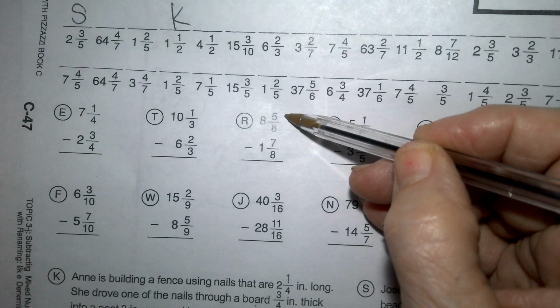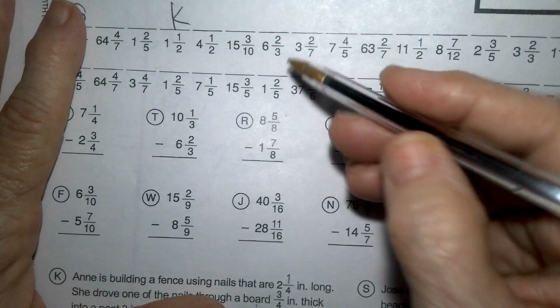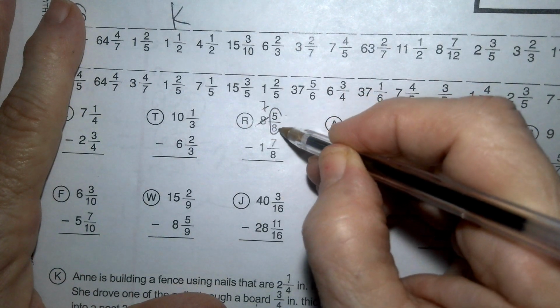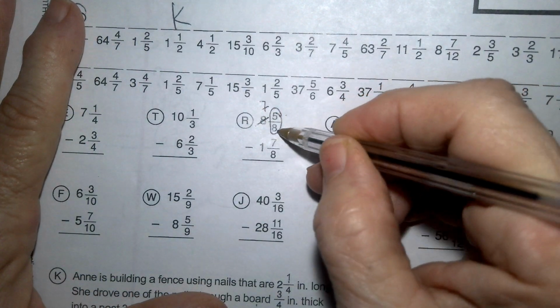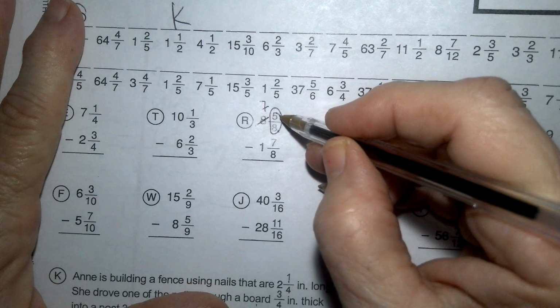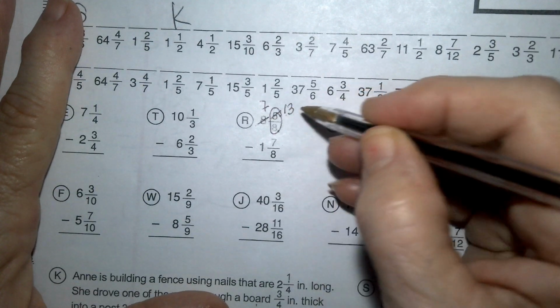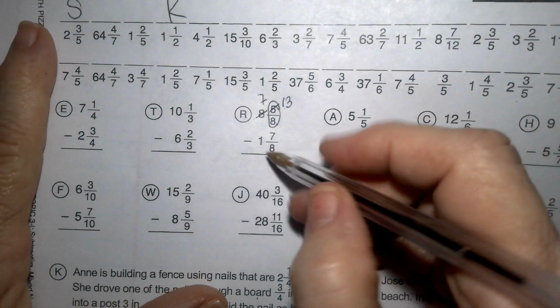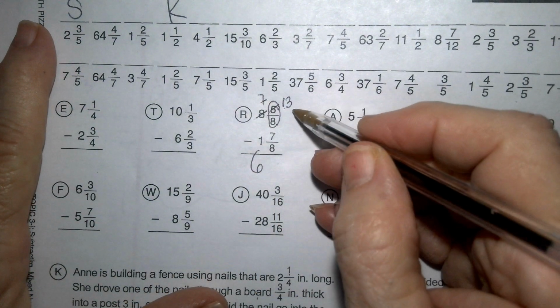I only have 5 pieces on my shelf. I'm going to open a box and add these 2 numbers. The 5 pieces that I had, the 8 that's coming over, so altogether that is 13. Then can you subtract? Yes. So it's 6.